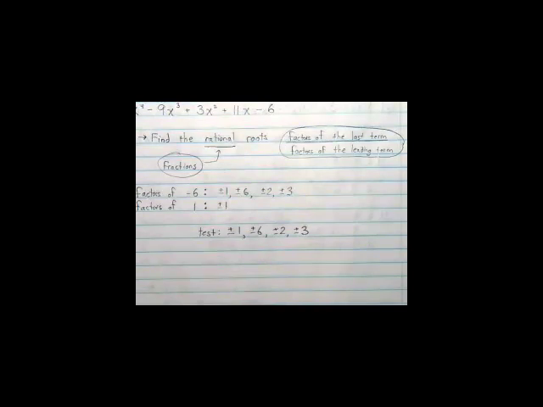What you're going to do is use synthetic division. Take the number I just told you, put it in the little box for synthetic division, and see if it's going to be a factor or not, or a root or not, technically. And then I'll work them all out really quickly here.